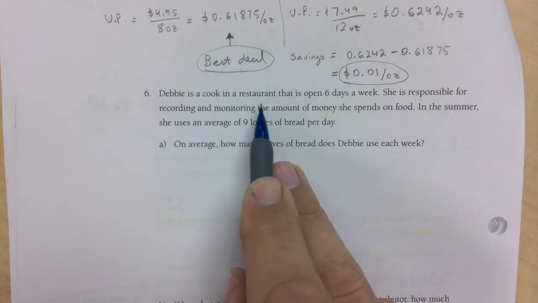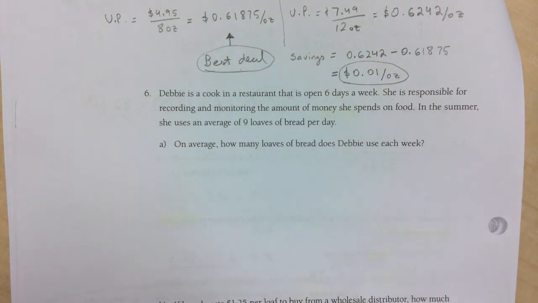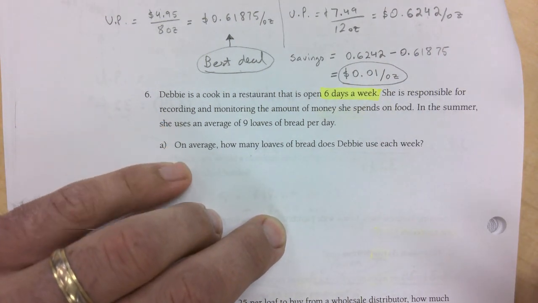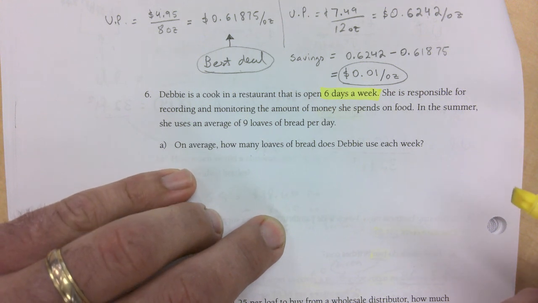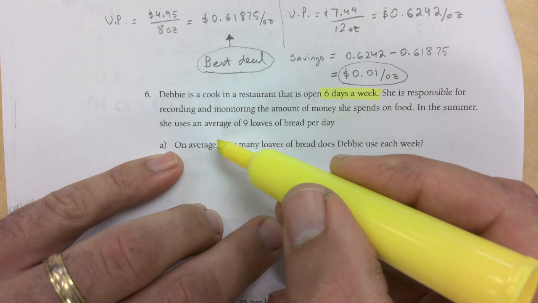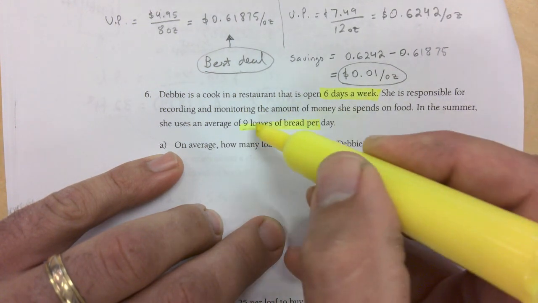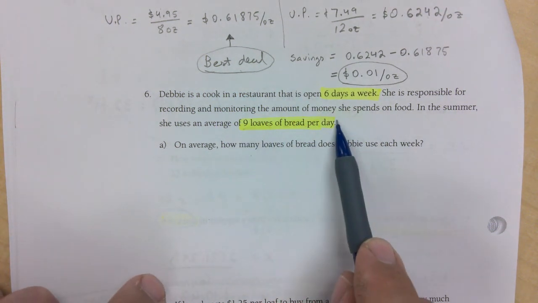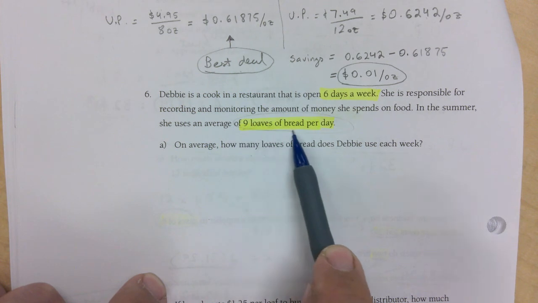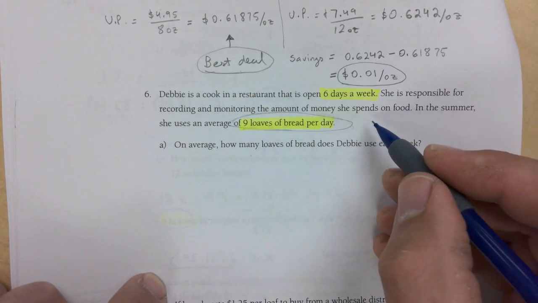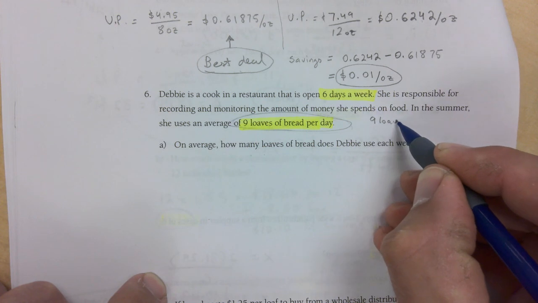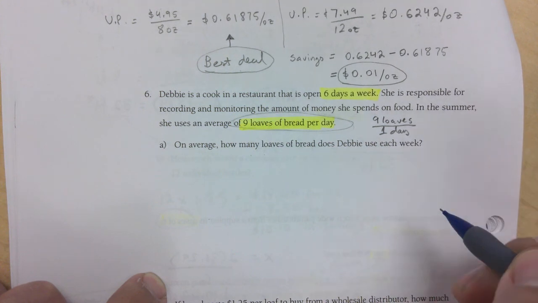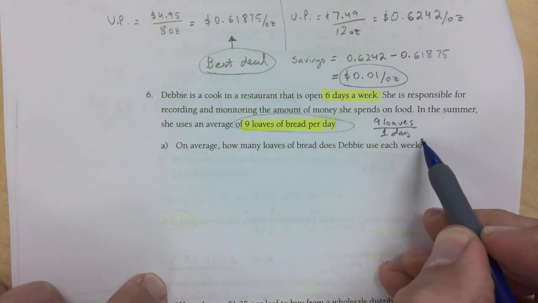Okay, so Debbie's a cook in a restaurant that is open 6 days a week. I think that's going to be important, right? She's responsible for recording and monitoring the amount of money she spends on food. In the summer, she uses an average of 9 loaves per day. So that right there is actually a fact. It's not a unit price because there's no price there, but we know that can be translated to 9 loaves for every day. Okay, that should be written like that.